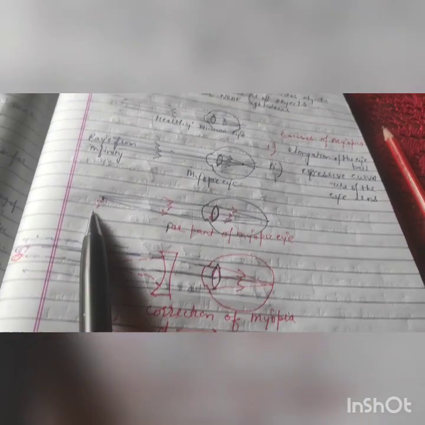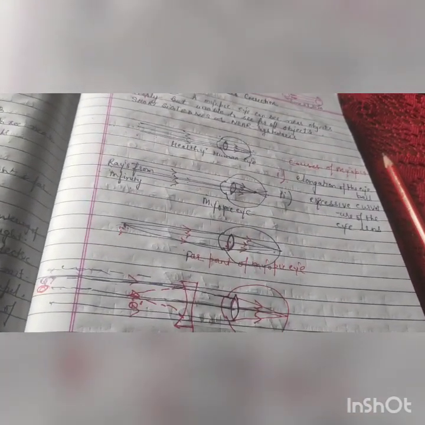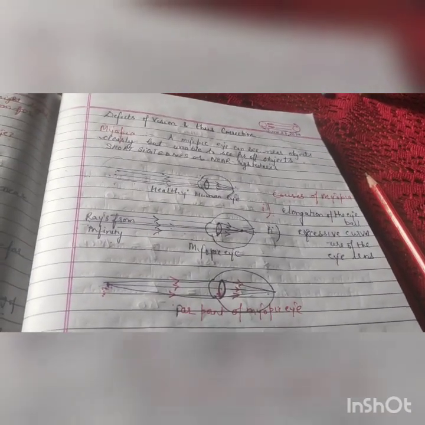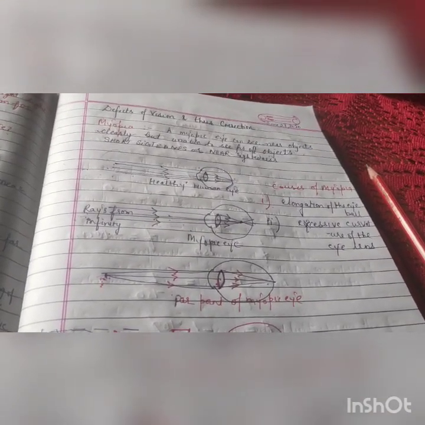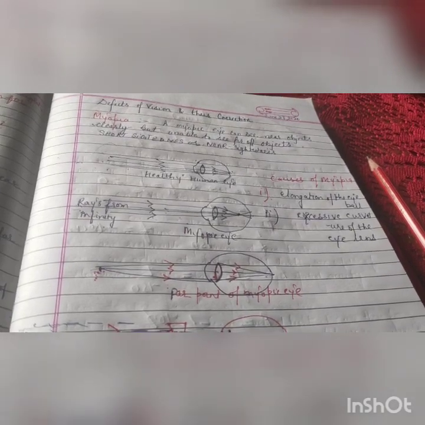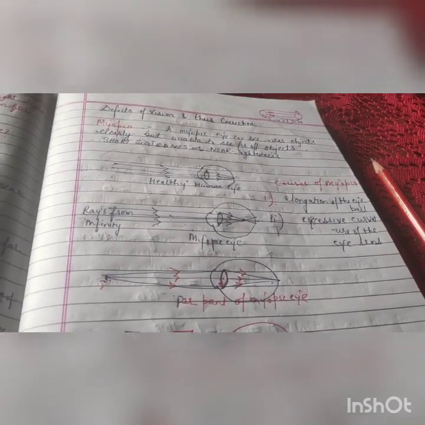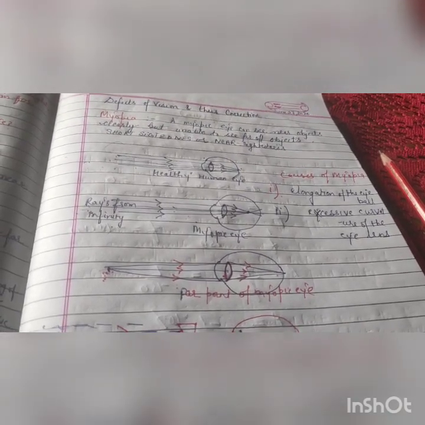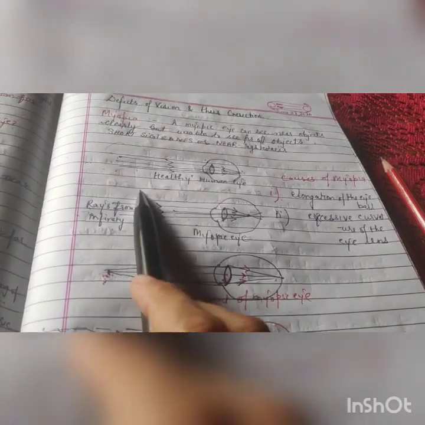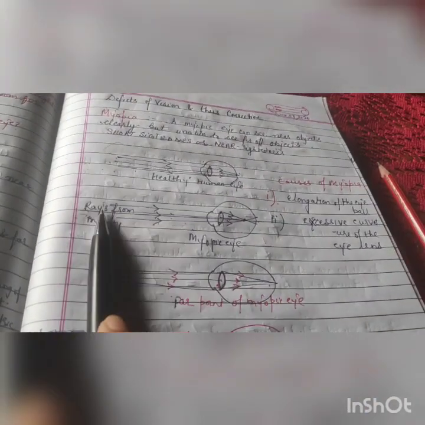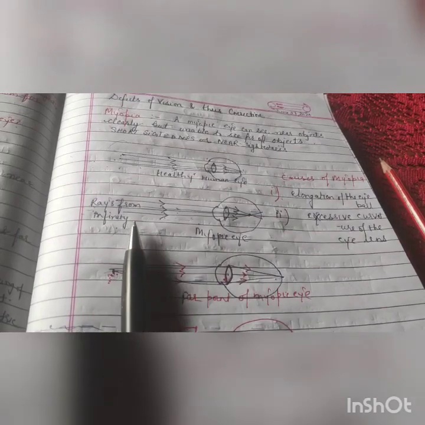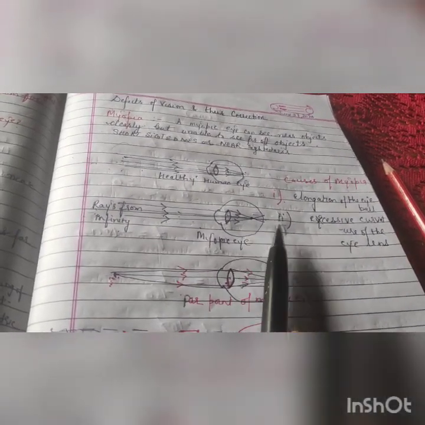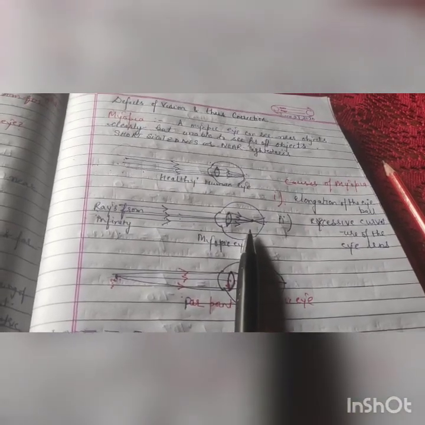You can see in myopia, you can see near objects carefully and far off objects are having some problem. You are not able to see far off objects. So as you can see, when healthy human eye is this. So when you have myopic problem, when the rays are coming from infinity, they converge in front of the retina. This is myopic eye.